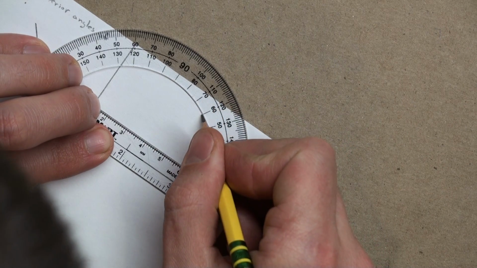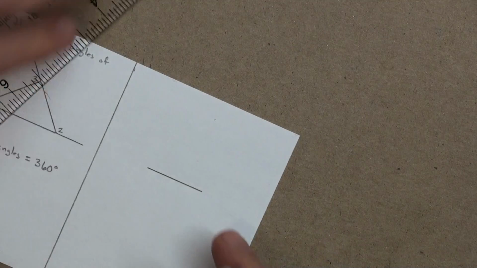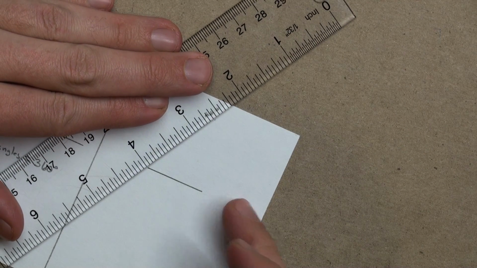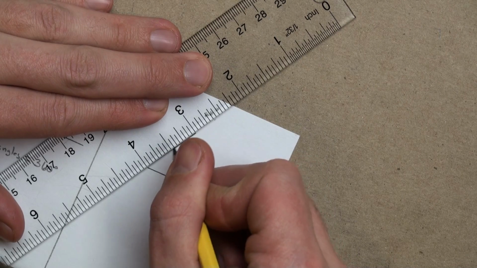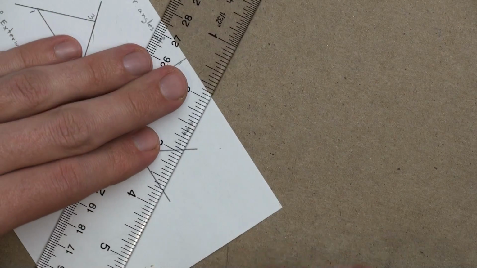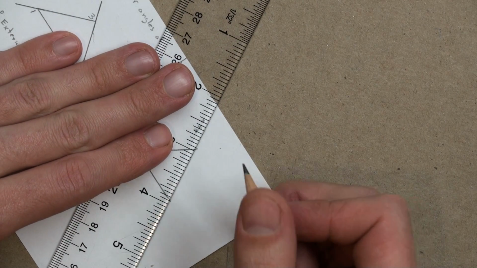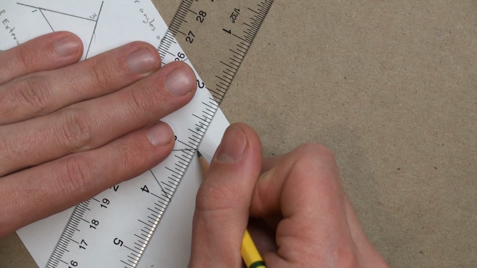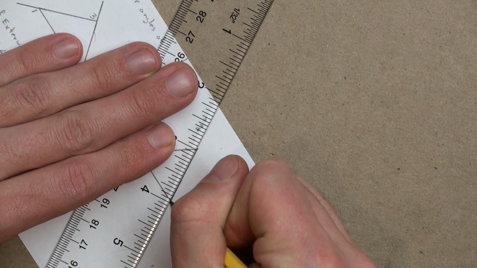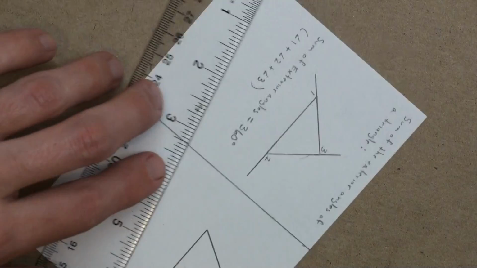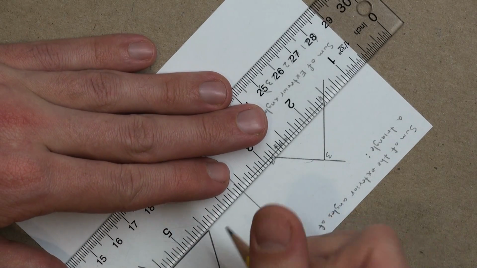I mean, you can't be perfect. I'm going to try to draw them all about an inch. Now I'm going to extend the sides like I did in the last one.